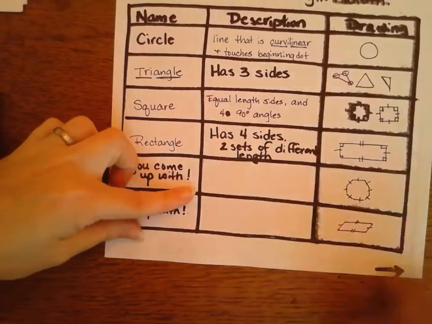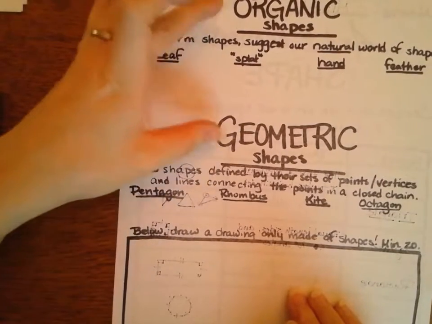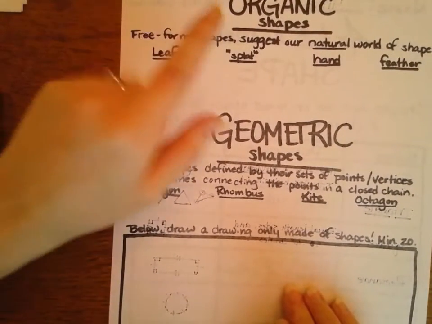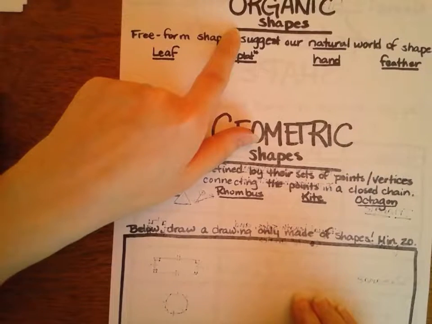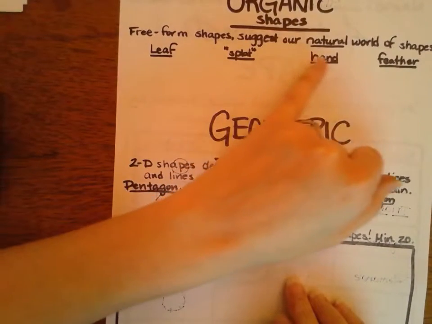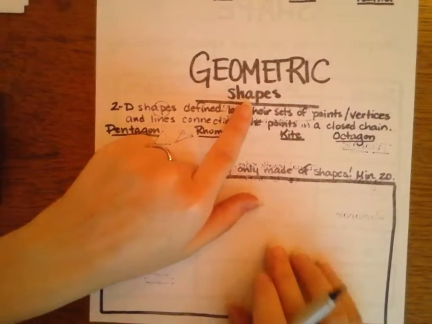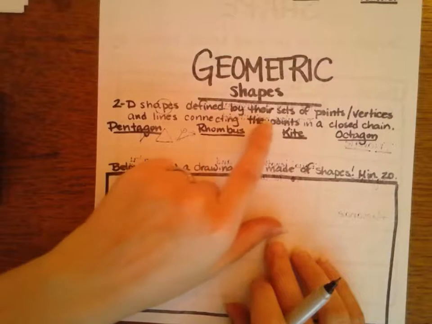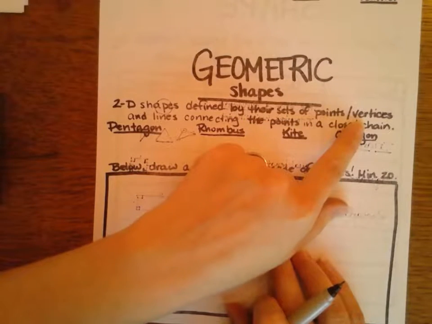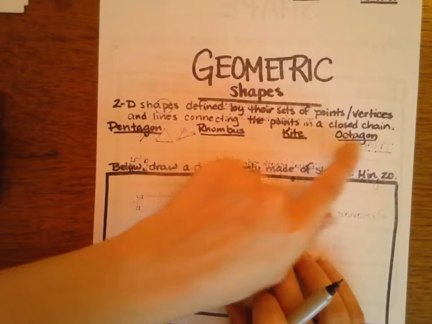And now I have this arrow, which means I flip my paper over. We're also talking about organic versus geometric shapes. These are on opposite ends of a scale. Organic means that I find them in nature. These are free-form shapes and suggest our natural world of shapes. And geometric, on the other hand, are 2D shapes defined by their sets of points or vertices, angles, and lines connected to the points in a closed chain.